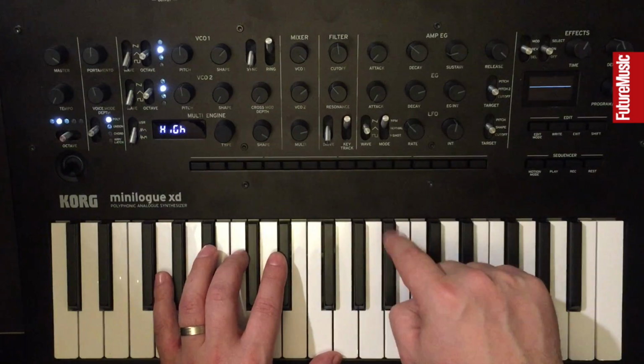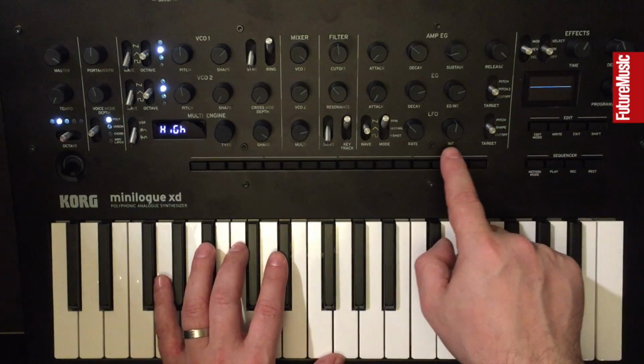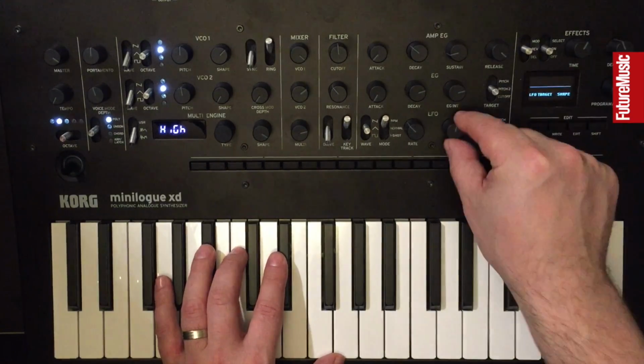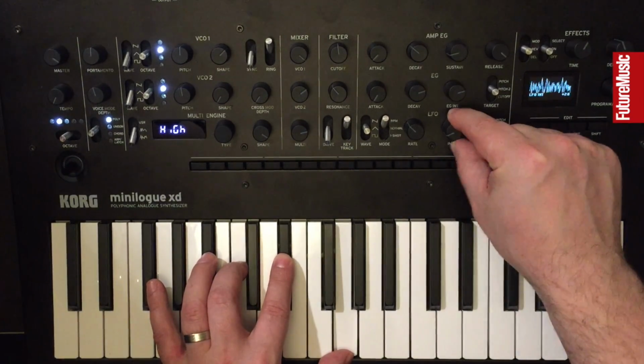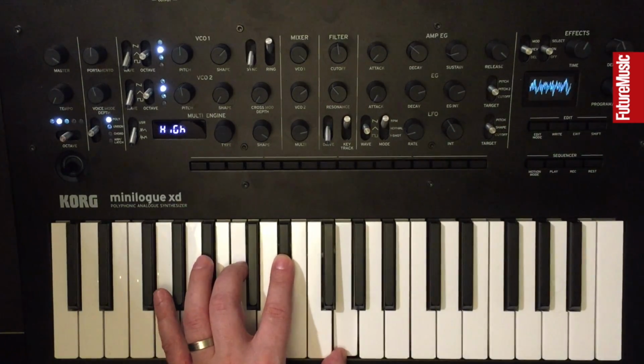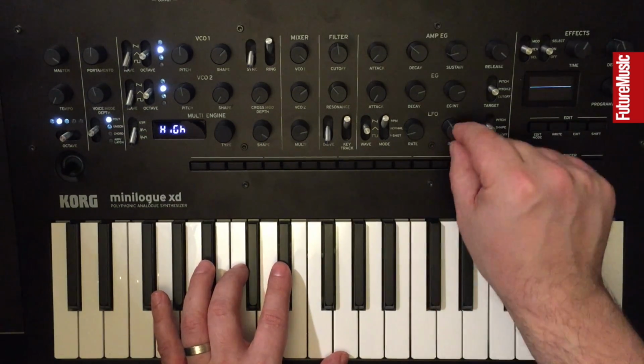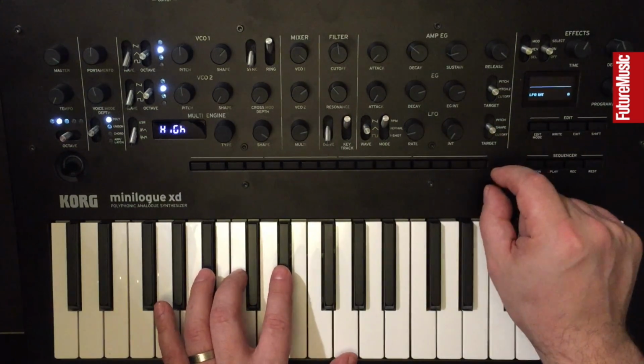So what we would do is, I'm going to use the LFO here sent to the shape parameter. And I've just tweaked the intensity amount here, so you hear it with 0.